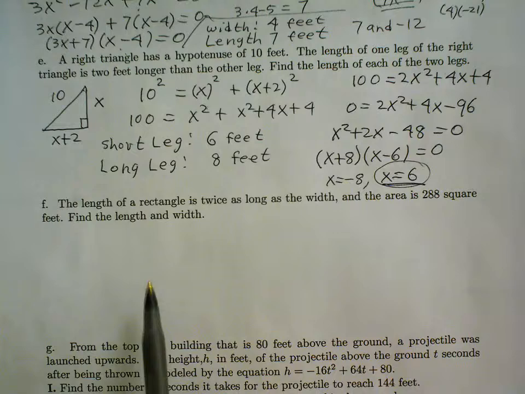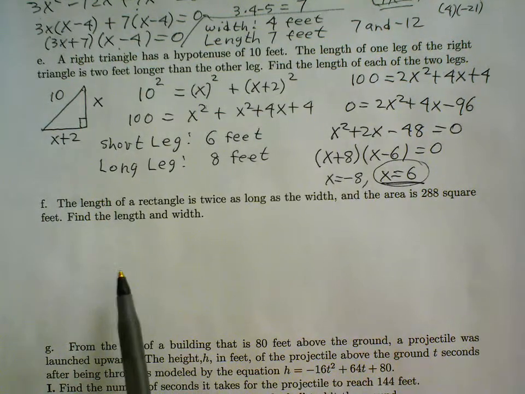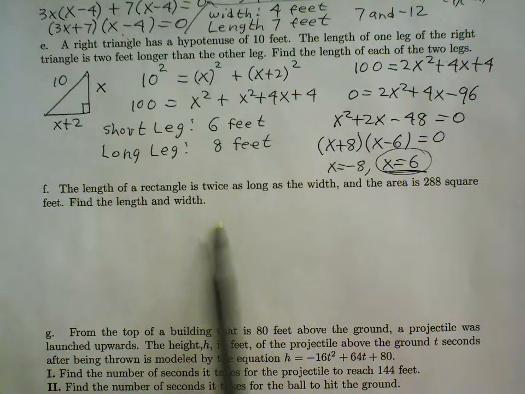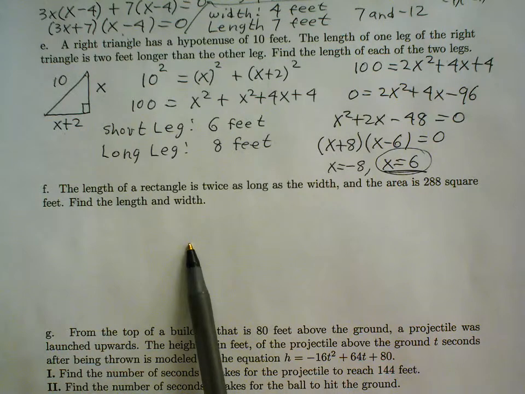Okay, we have a little over 2 minutes left. Part F, I'll leave that for you to work on.